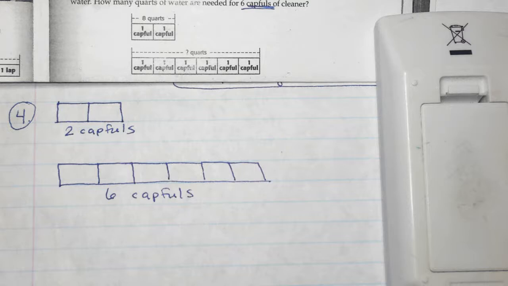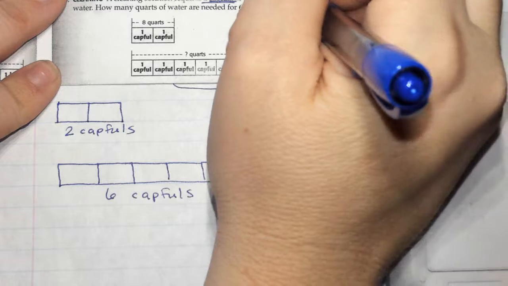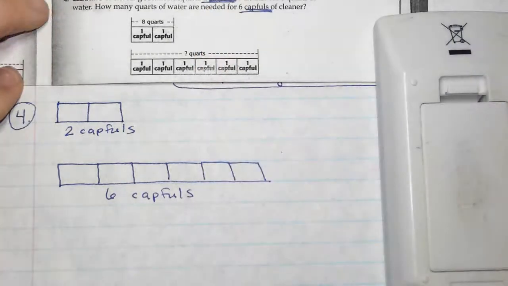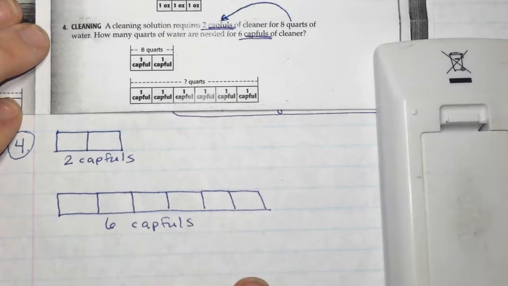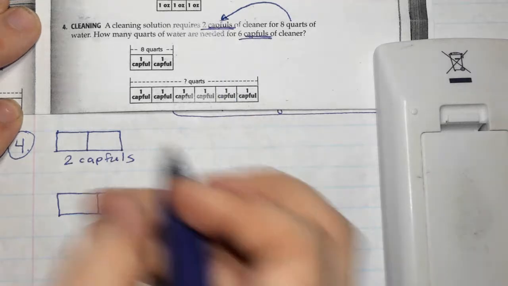Let's go with Bella. 2 capfuls and 8 quarts. There we can see the 8 quarts has to stay related to my 2 capfuls. So I'm going to write that up above there.